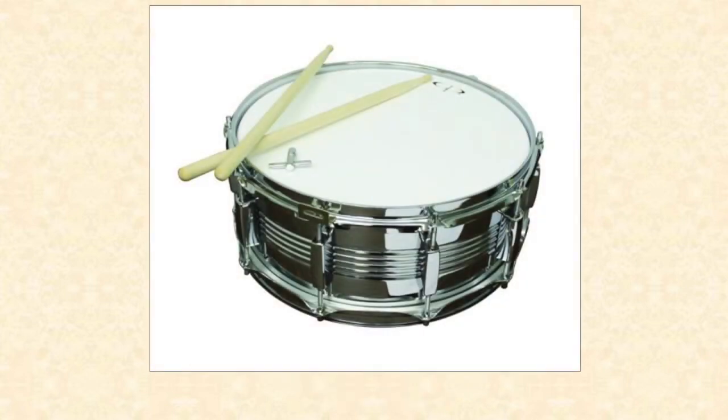The third drum you'll see very frequently and use even in beginning band is the snare drum. The snare drum has got little wires underneath the drum that rattle against the bottom head when it's hit on the top, like this.